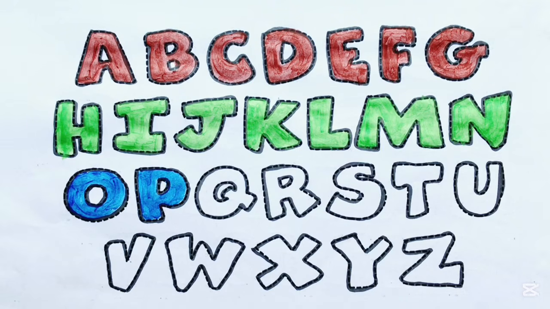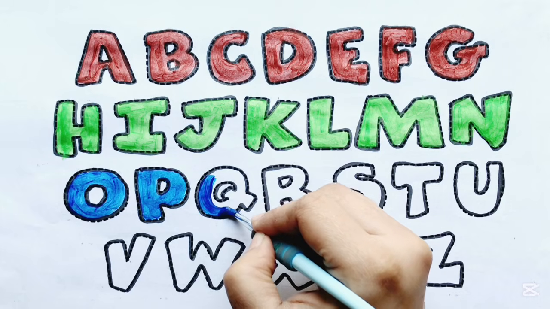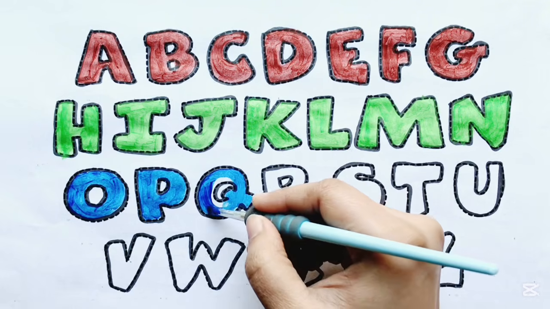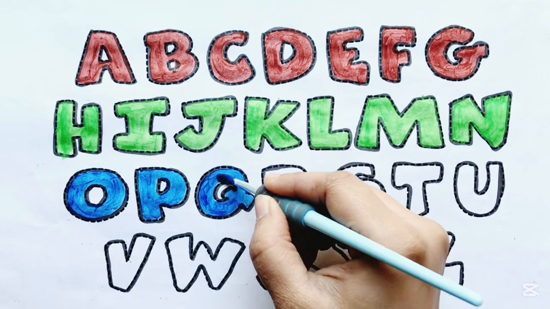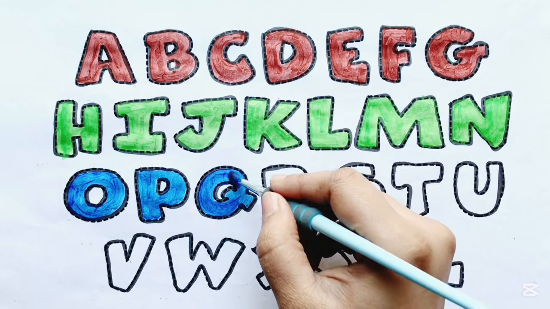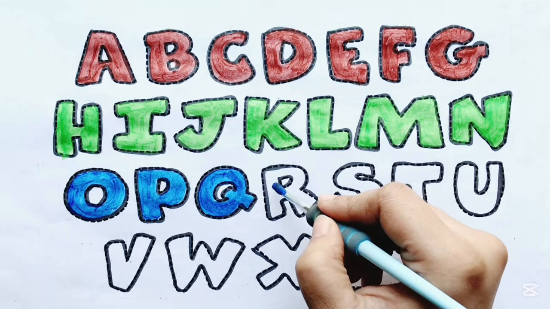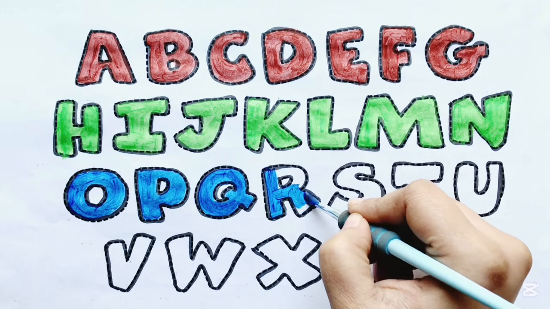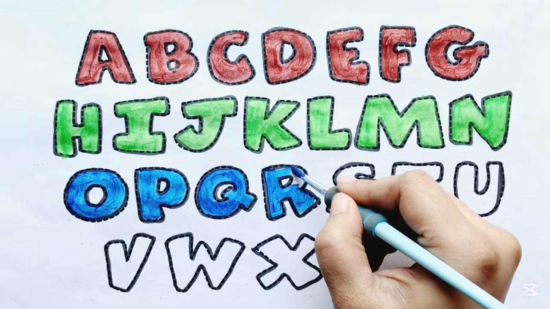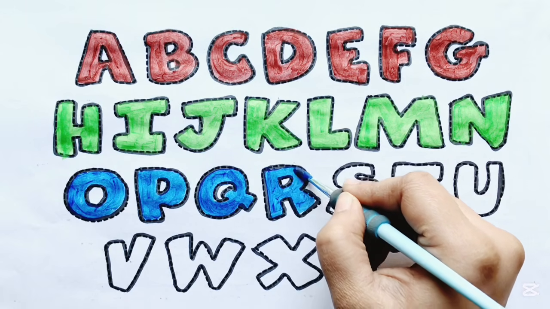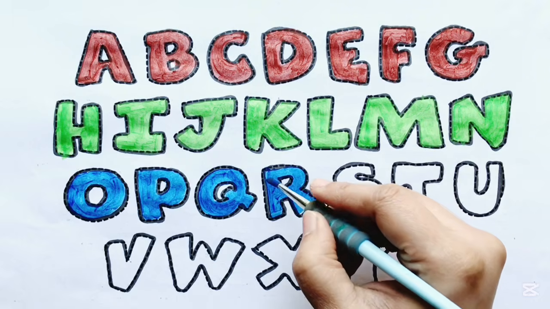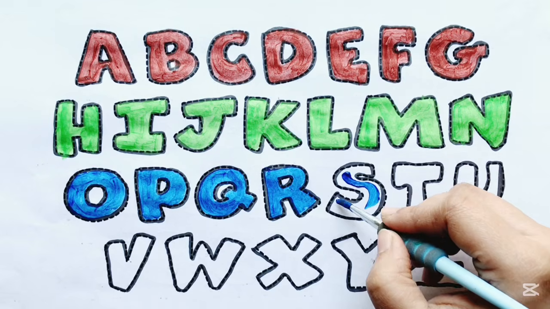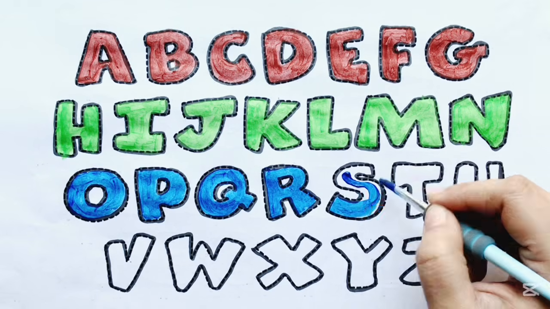Amazing art. 1, 2, 3, let's go. A, B, Q for queen. The rhythm and 1, 2, 3. We're singing all together. A, B, C, count the rhythm and 1, 2, 3. We're singing all together. R for rainbow. A, B, C, count the rhythm and 1, 2, 3. We're singing all together. A, B, C, count the rhythm and 1, 2, 3. S for snake. Singing all together.